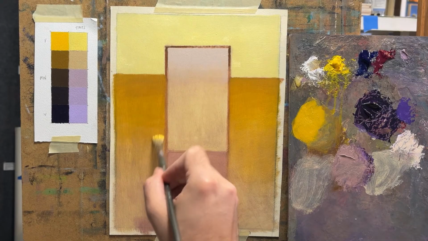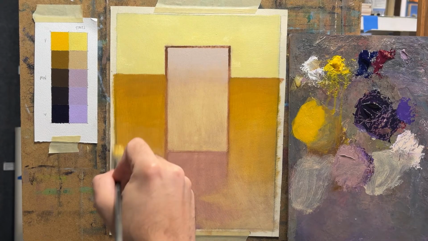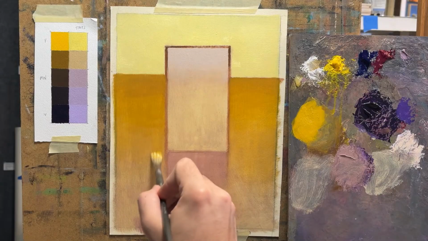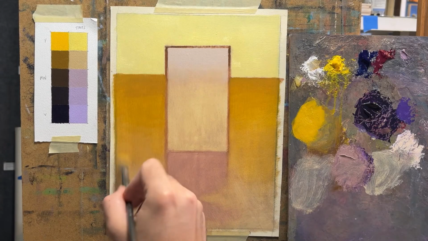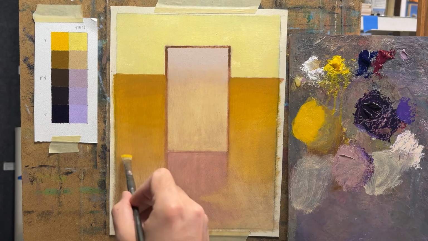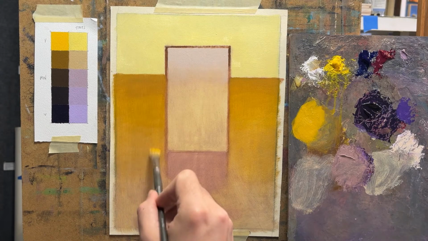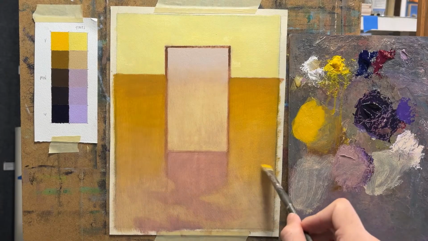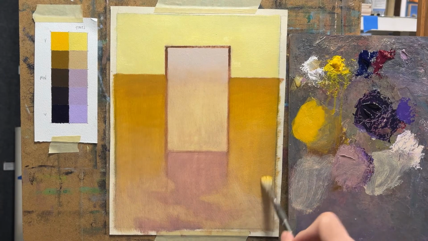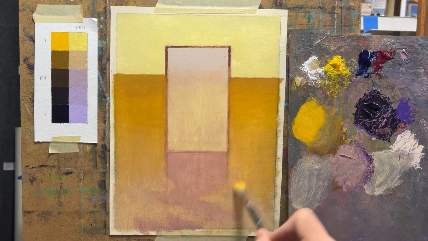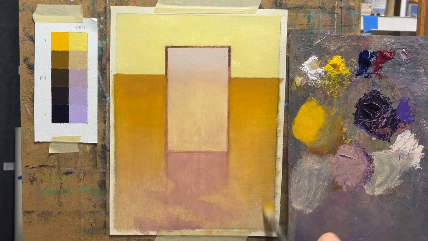Which is another reason why I feel like it's really helpful to start by blocking in large shapes of color to create the context. And then you can always go into it while it's still wet like this and make these more subtle adjustments to the color. But we'll see how I feel about this in the next day or two.